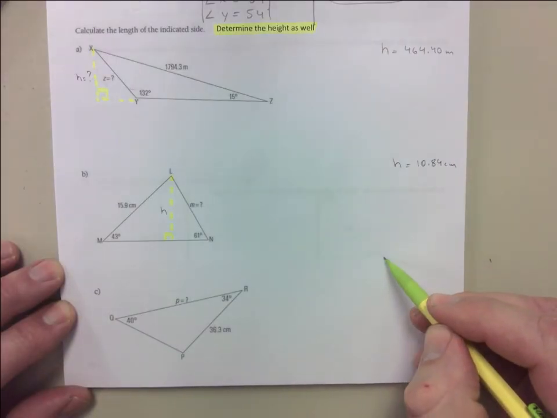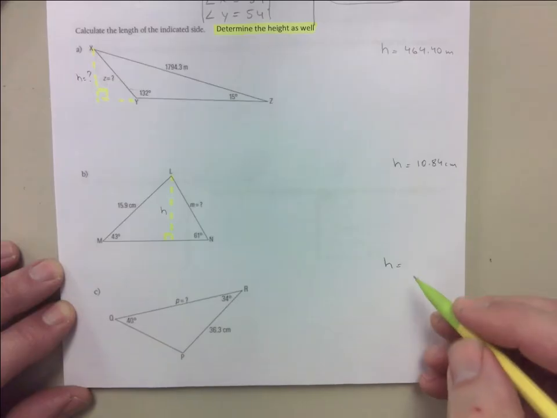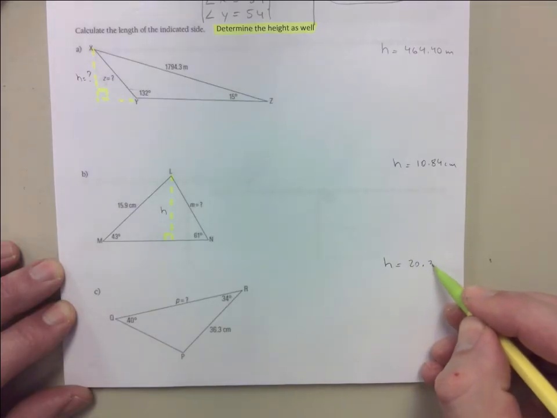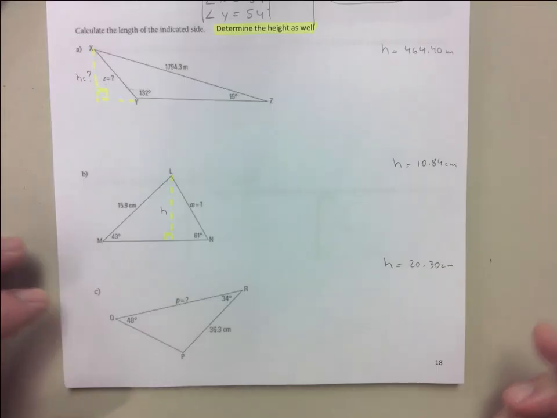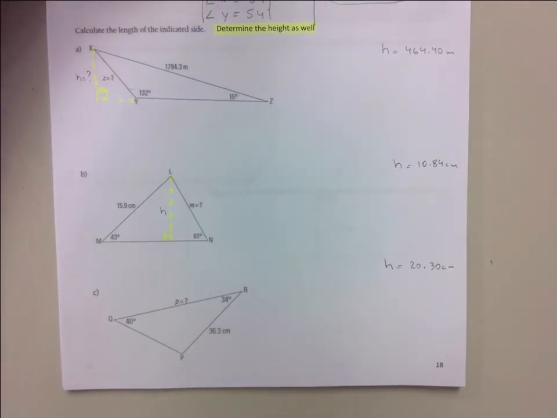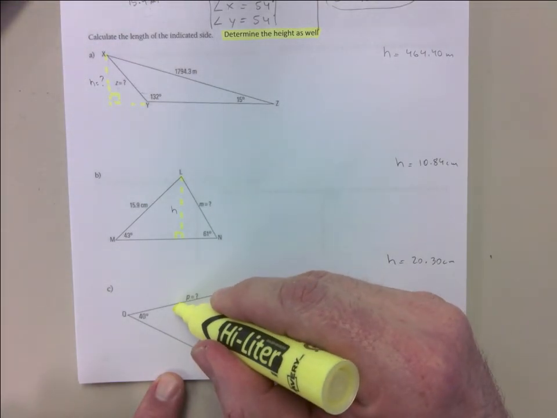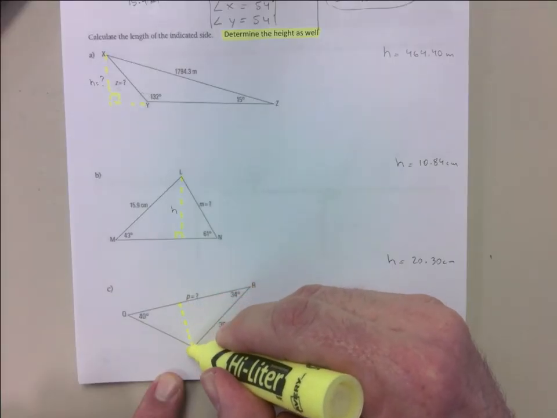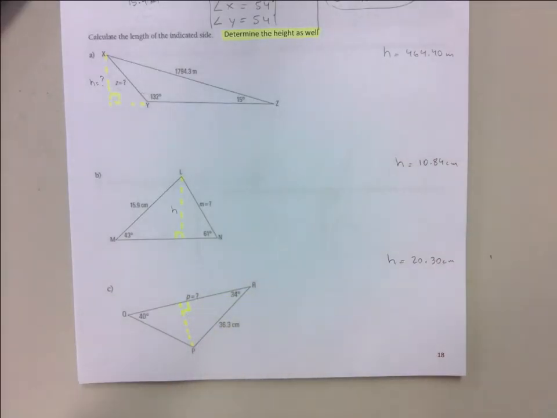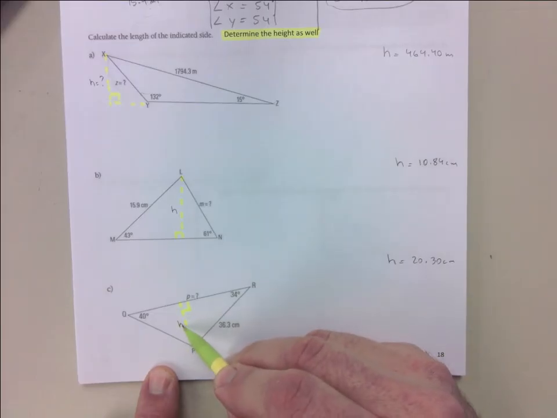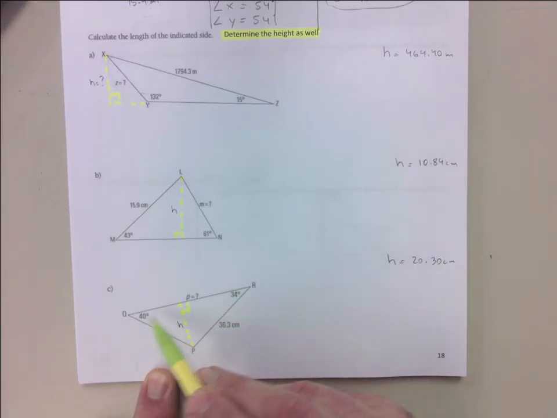And the height for the third one is 20.30 centimeters. I should tell you that the last one, because it's a little crooked, right? This is the height we're talking about, which is basically more like a depth, right? So that's what I'm asking for there. But it's still considered the height of the triangle if this is your base.